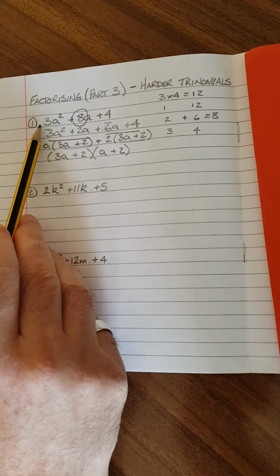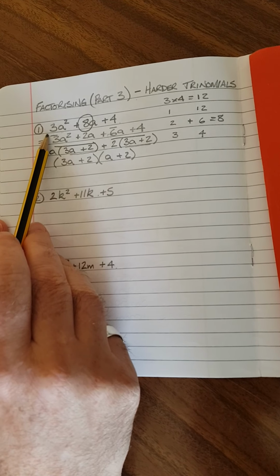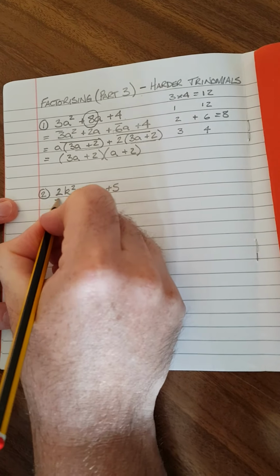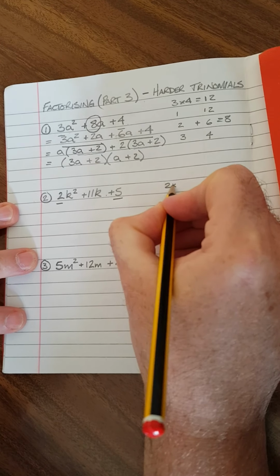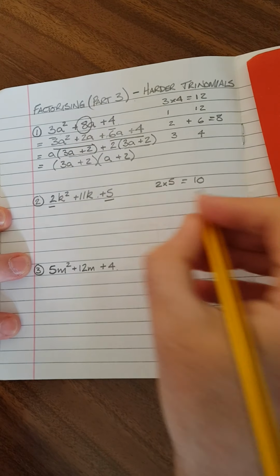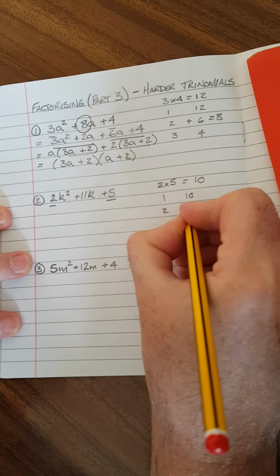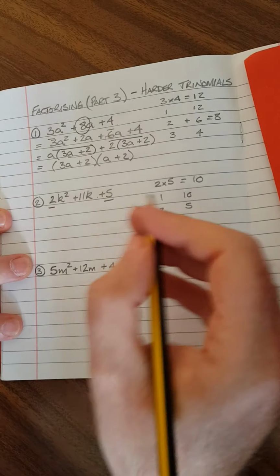You should never be able to walk away from this and not multiply out your brackets and get what you started with. So one more time, I take the 2 and I multiply it by the 5. 2 times 5 equals 10. So I'm now going to write down all the factor pairs for 10. So 1 and 10, 2 and 5. 3 doesn't go in, 4 doesn't go in. I've already got 5, so I've got them all.